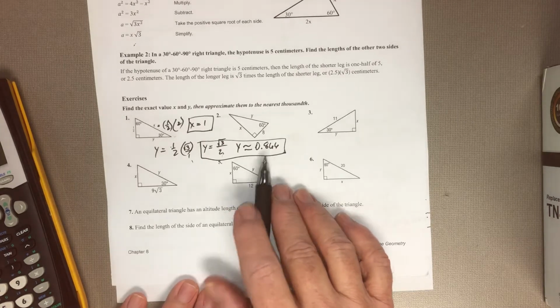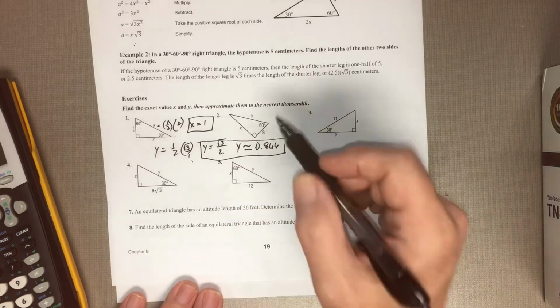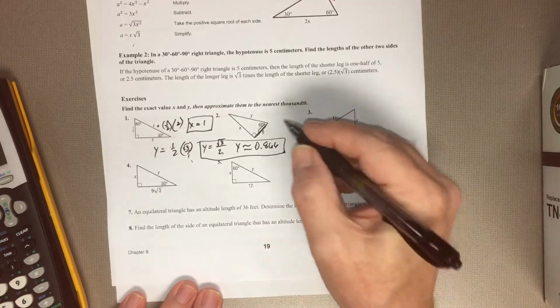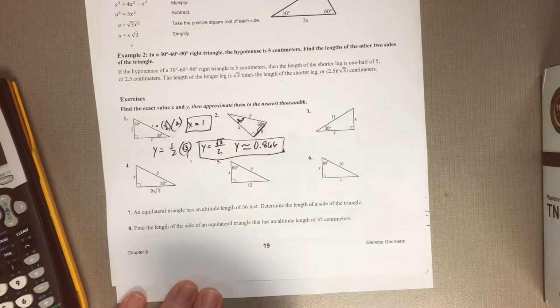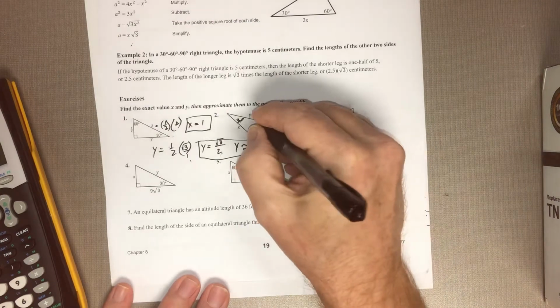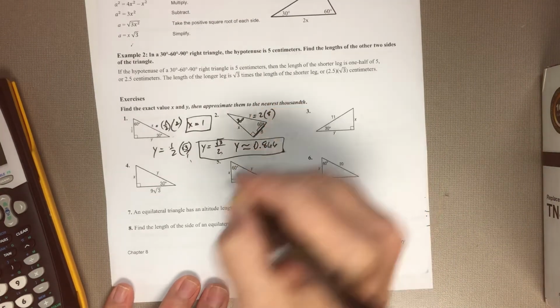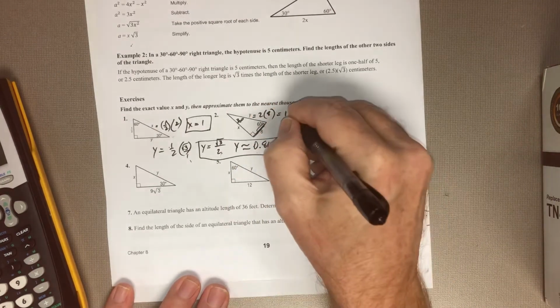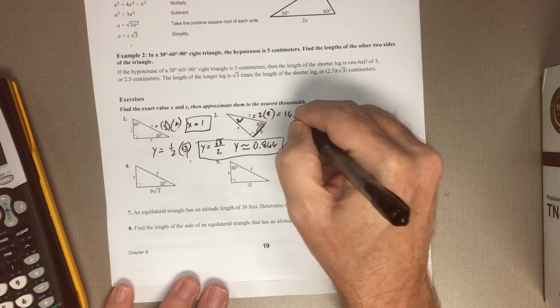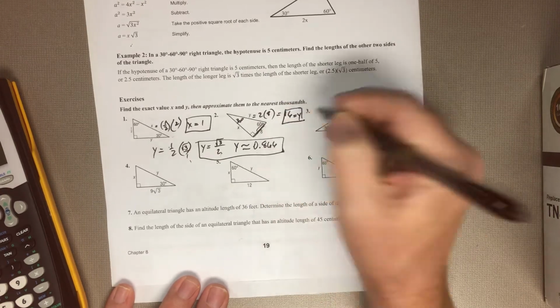All right, and number 2, we know, once again, that's the short leg. It's opposite the 30-degree angle. Well, if you double that, you'll get the hypotenuse. And if you double 8, that's 16. So y is equal to 16.